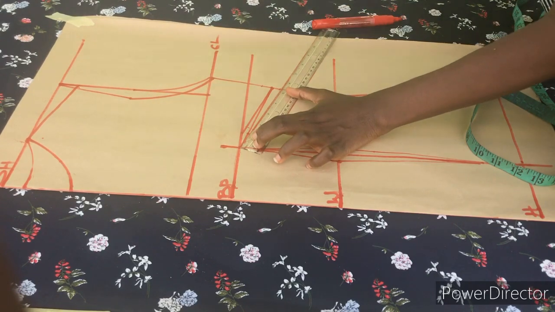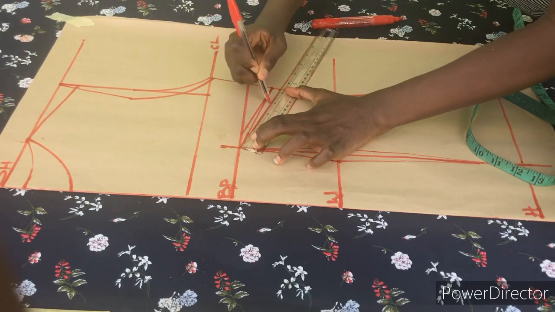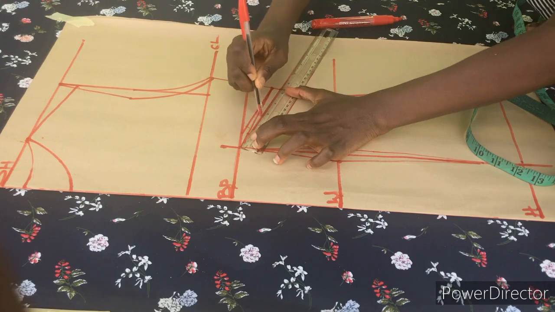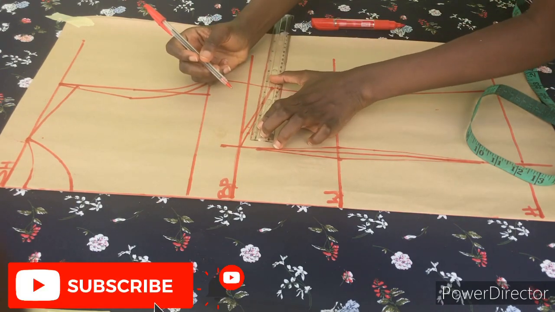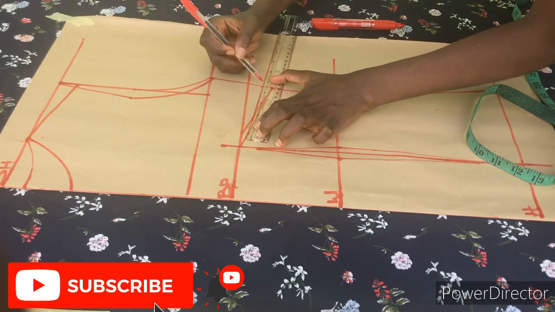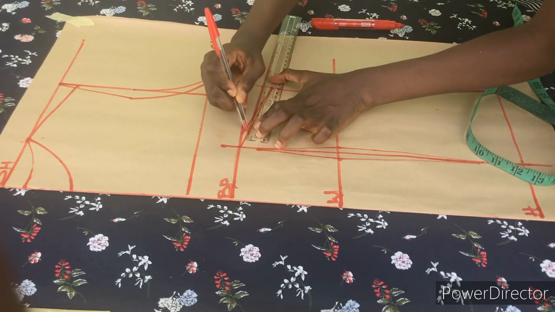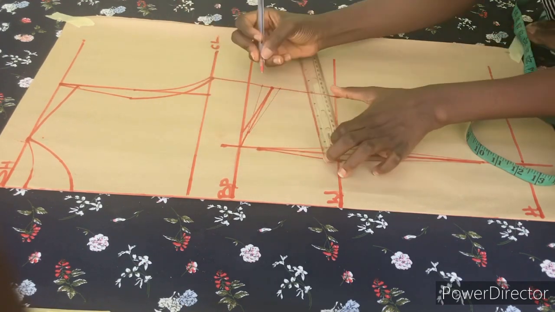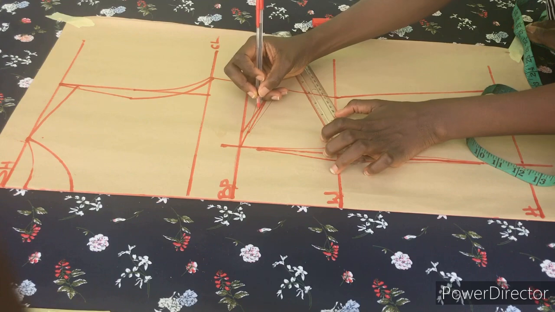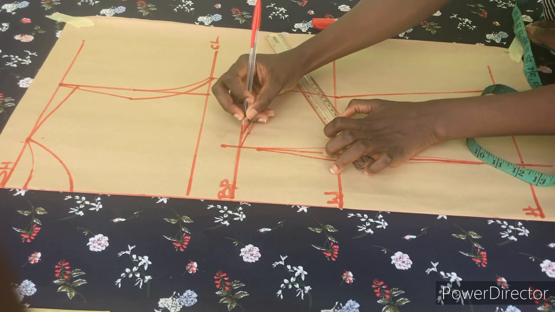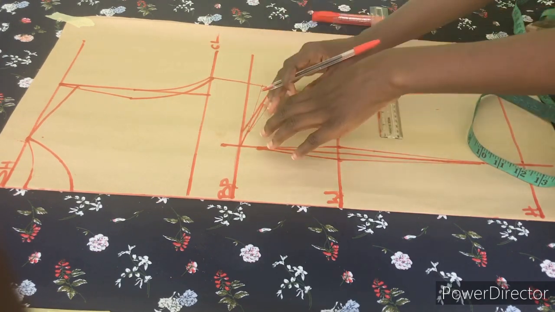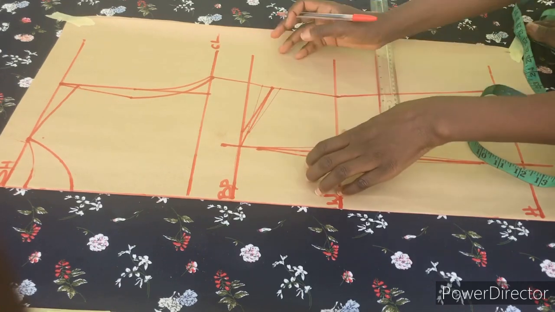Let me use my pen. It's easier using my pen. Connect to this midpoint. Also connect to this midpoint. So this other line is useless. It was an error. This line was an error. So here we have it. This is our side dart.